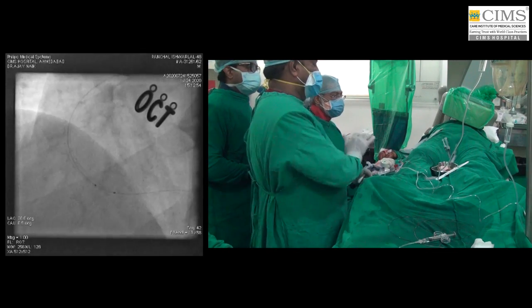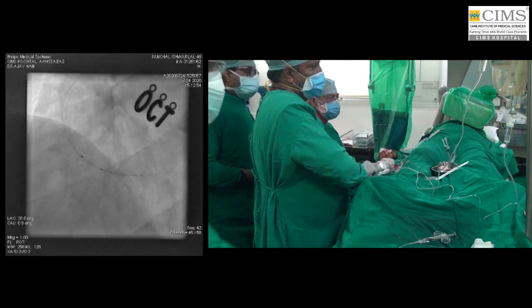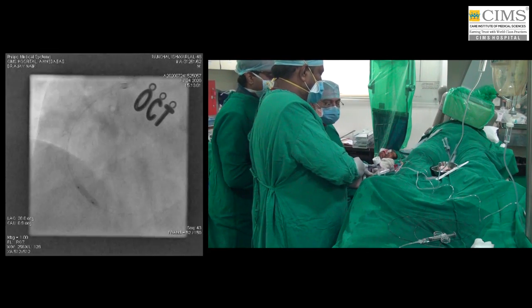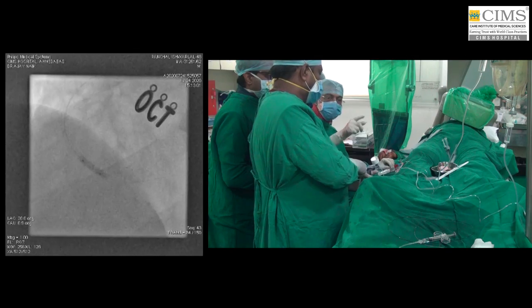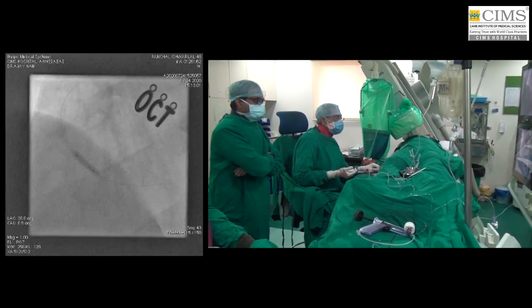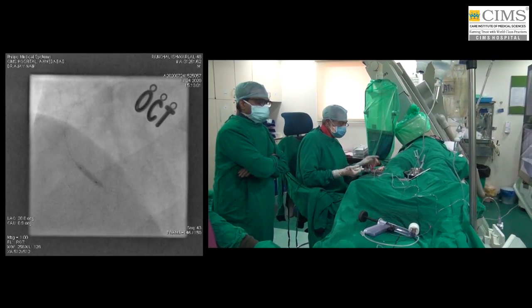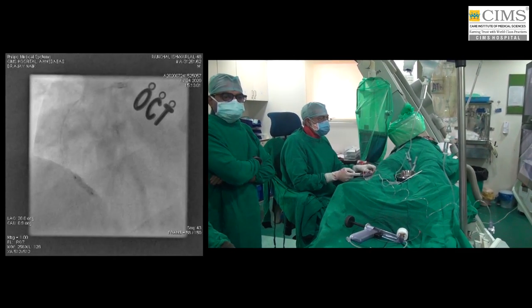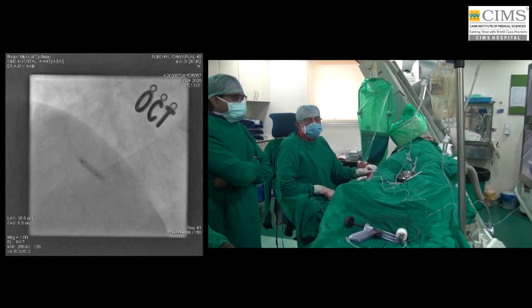So let's go ahead and place the balloon properly, and Dr. Vineet will start inflating. So we have post dilated with the 3.5 balloon, starting from the mid distal part to mid, and then the proximal part of the stent.